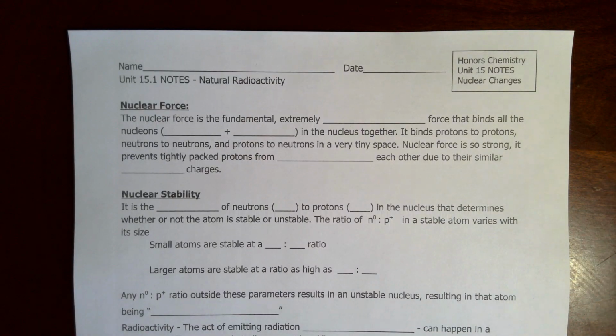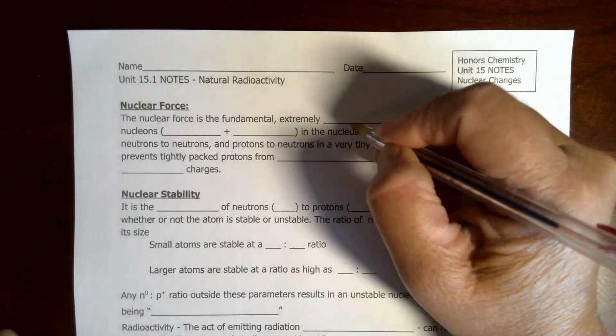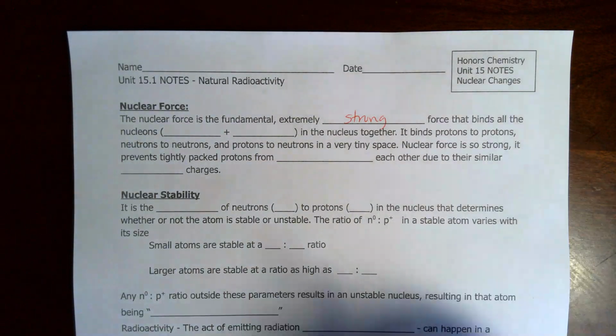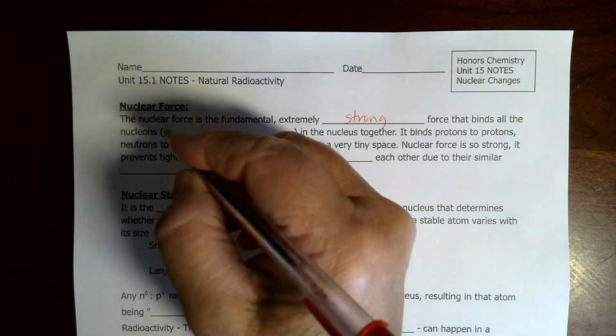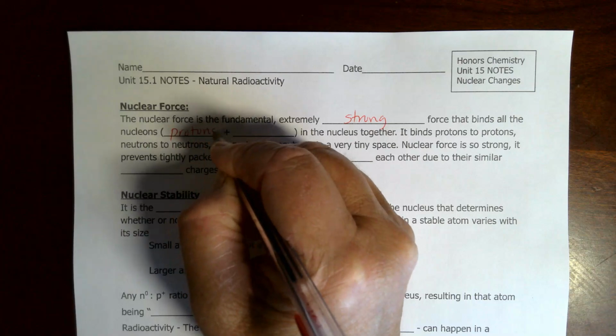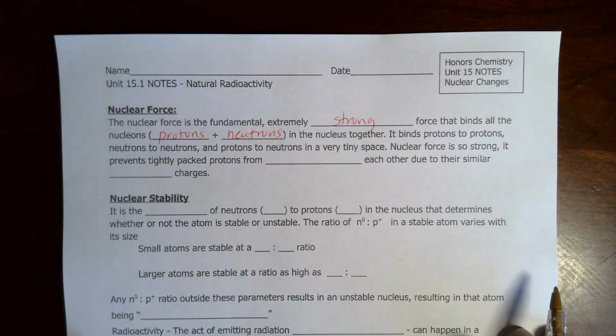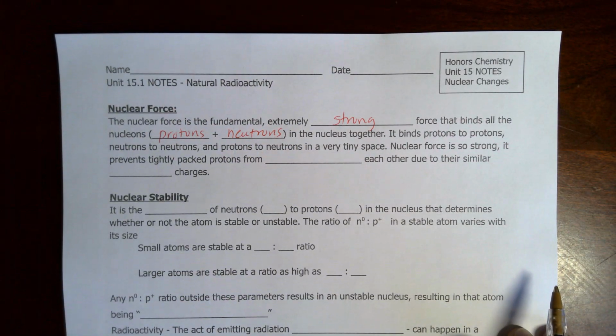In this video lesson in nuclear chemistry, we are going to learn about natural radioactivity. To do that, we have to discuss the nuclear force. The nuclear force is the fundamental, extremely strong force that binds all of the nucleons in the nucleus together. The nucleons, of course, are the protons and the neutrons. It binds the protons to protons, the neutrons to neutrons, and the protons to neutrons in a very tiny space.